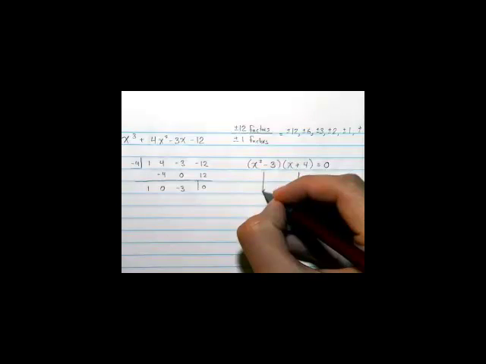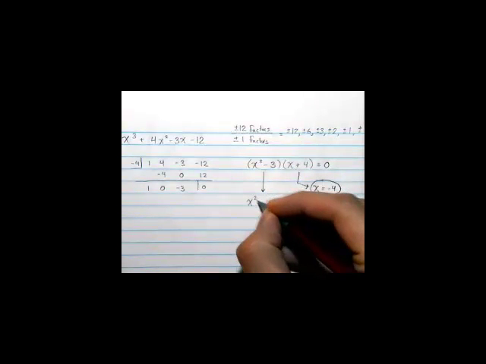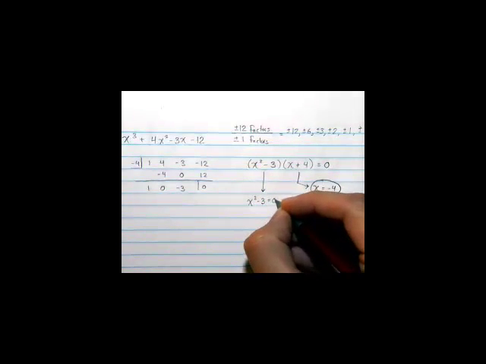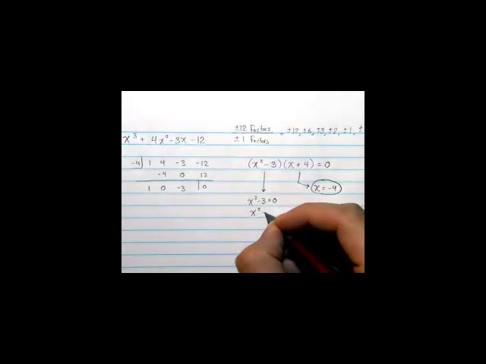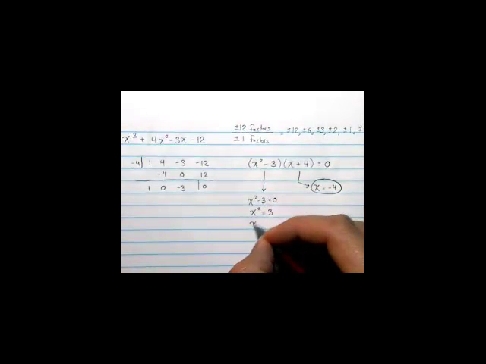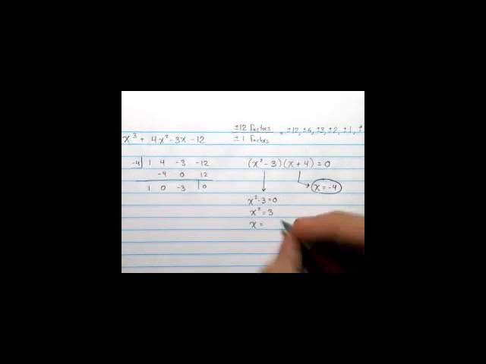So if I work through that, x squared minus 3 equals 0. That's something we can solve for this, right? So I got to add 3 to the other side, and then do what? And then square root both sides. So x equals plus or minus root 3.